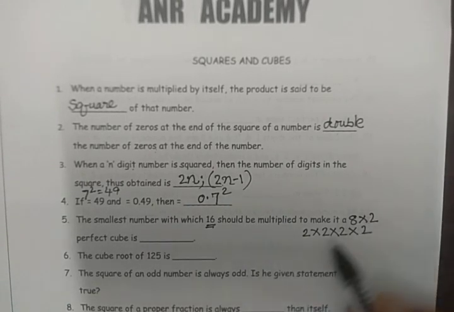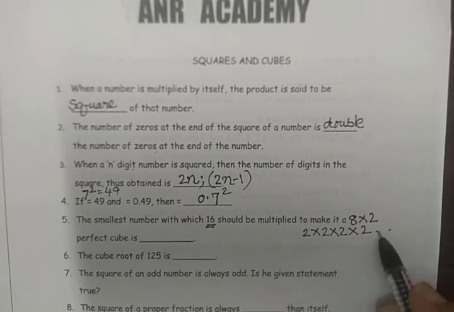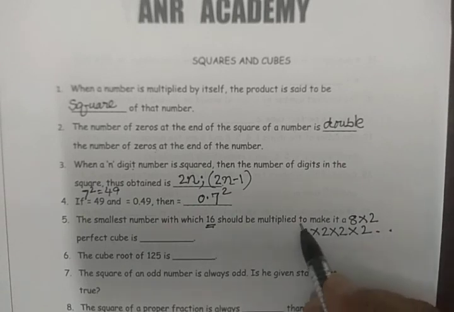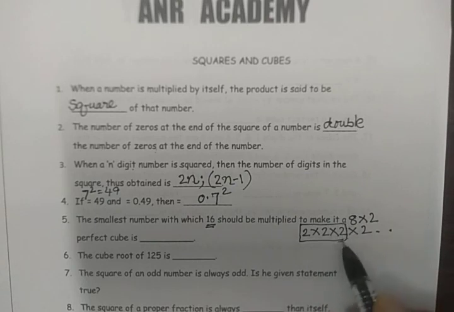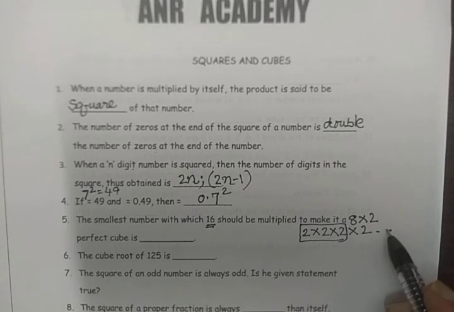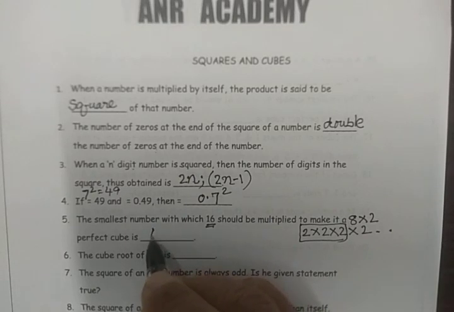To get a perfect cube, you need 2 more 2's here, because this is one group. For this, you can take one 2. Here you need 2 more 2's to make 16 a perfect cube. 2 2's are how much? 4.